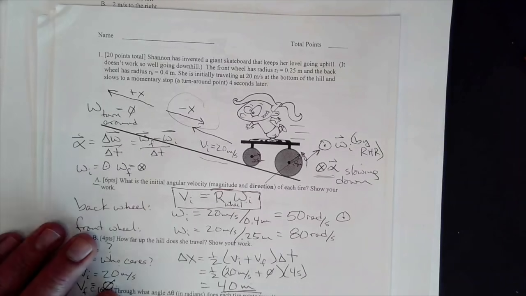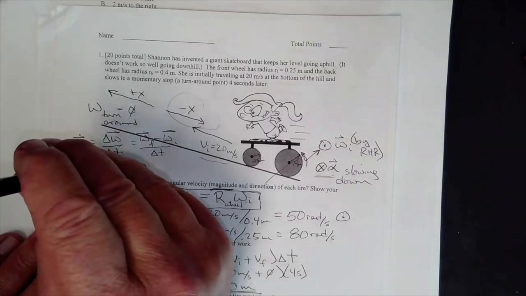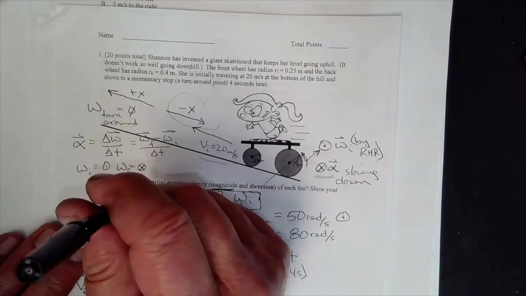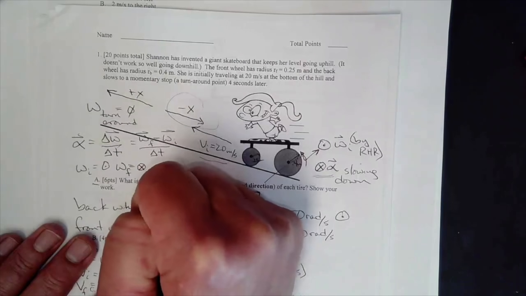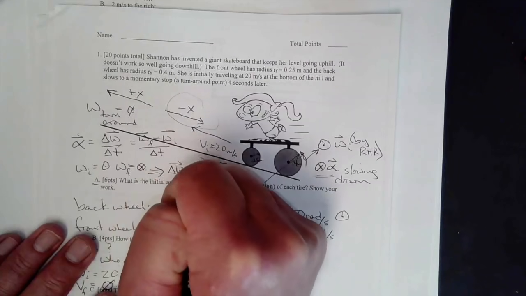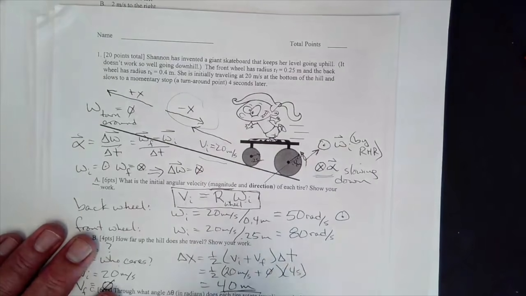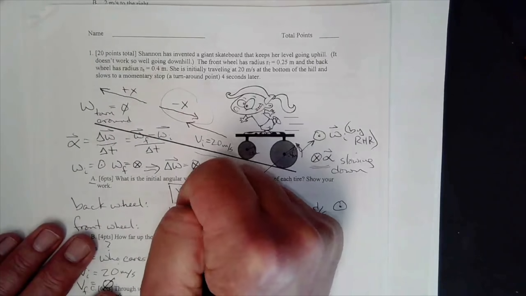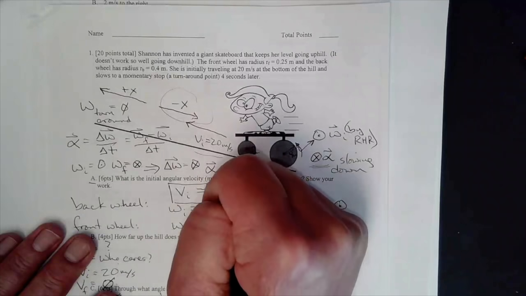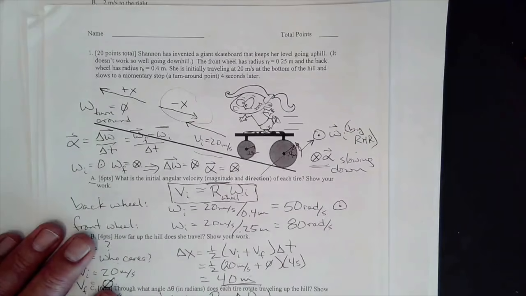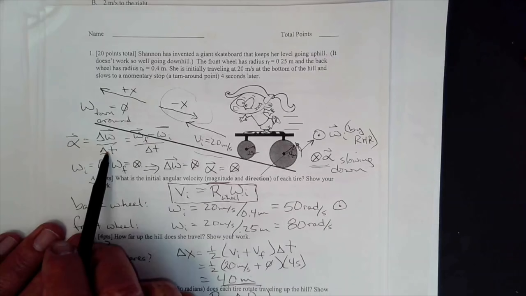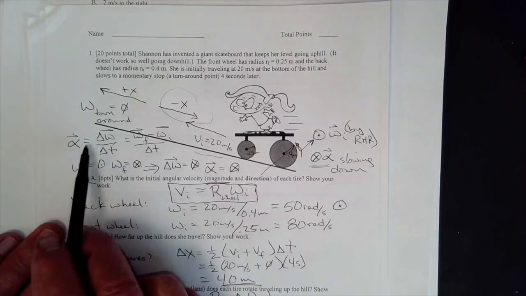Well, what do I have to add to a vector out of the page to turn it into a vector into the page? Well, I've got to add a change vector that's into the page. And that means that alpha is into the page, because alpha is always in the same direction as the change in omega. That's because time always marches forward. It's always a positive number. So these two vectors are always in the same direction.